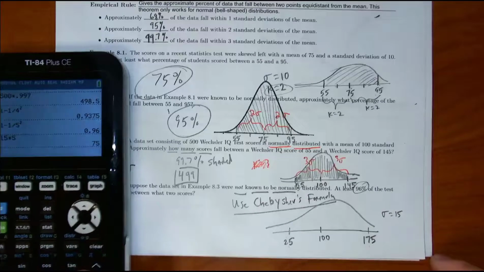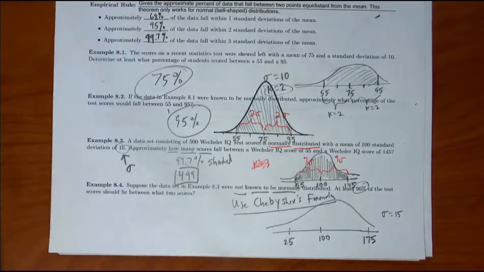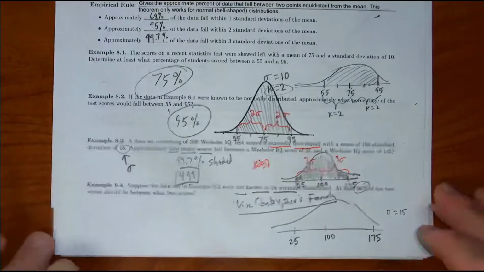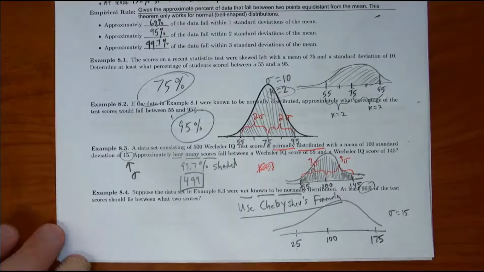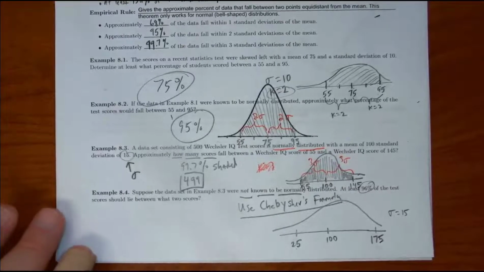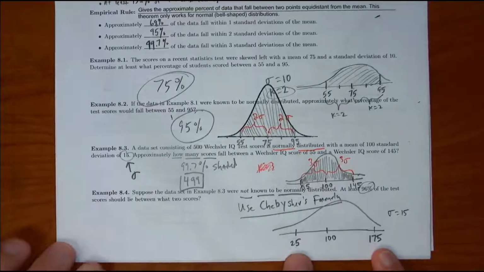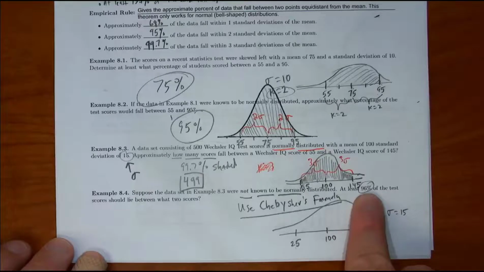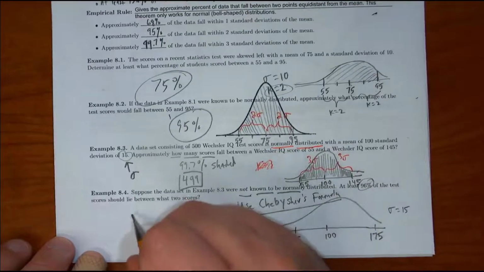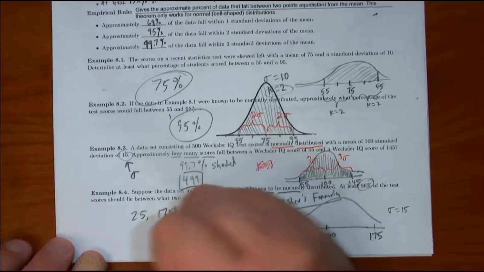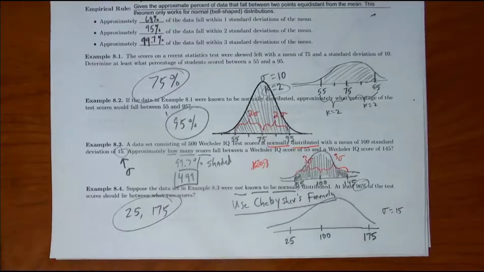So that means, now of course we know that IQ test scores are normally, bell-shaped distributed. But if we did not know that, if we were assuming that the distribution was not normal, then we could say, according to Chebychev's theorem, that 96% of the scores should be between 25 and 175. At least. That's like a worst-case scenario. At least 96% of the scores should lie between a score of 25 and 175.